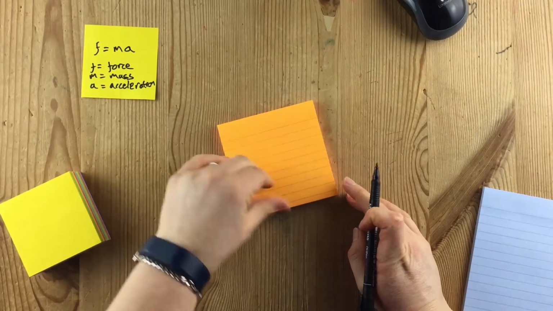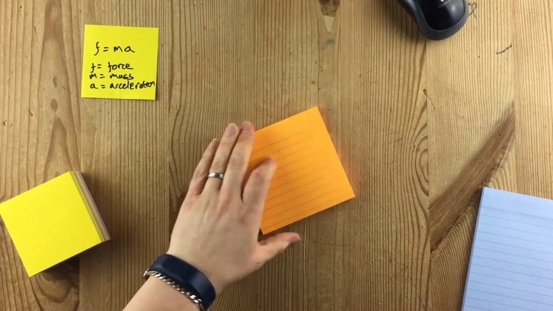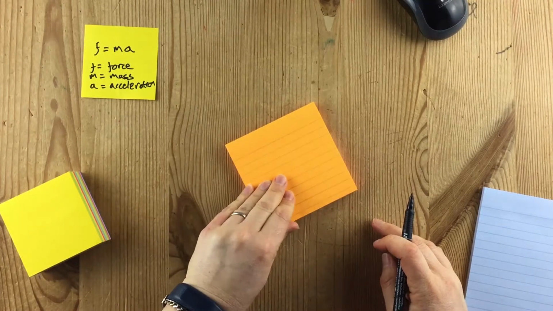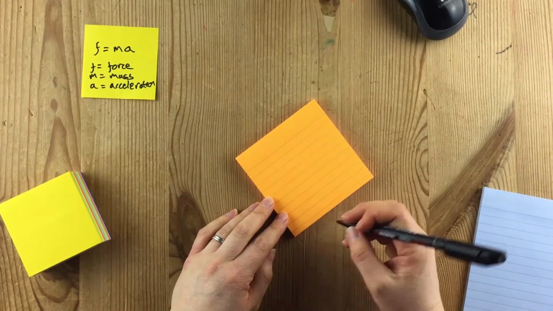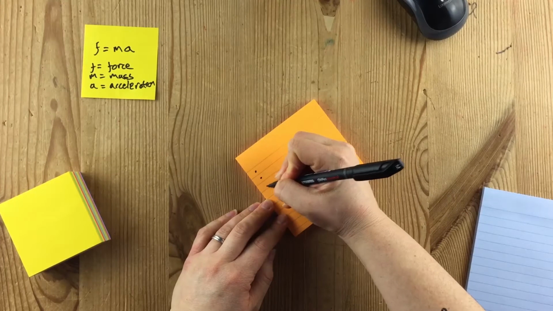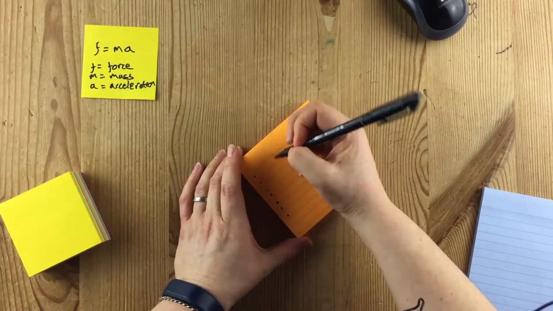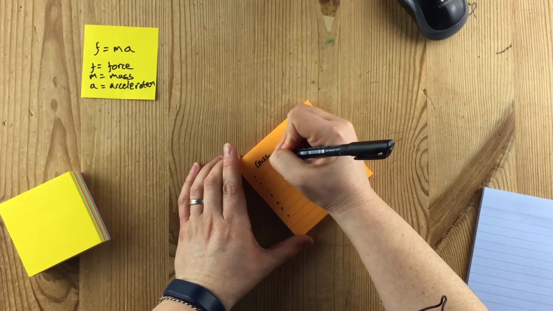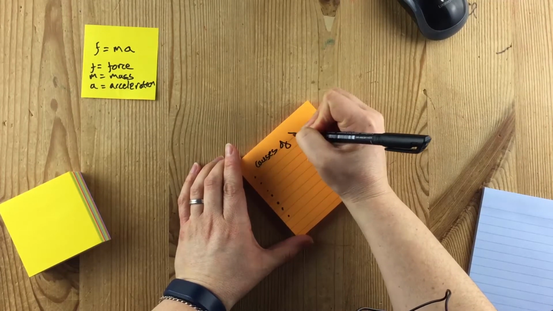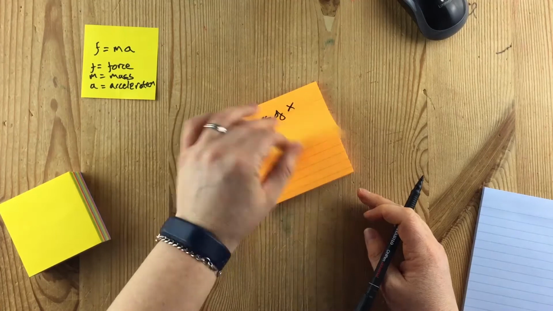Now I like these ones with the lines on because you can use these a bit more like index cards, so you could put bullet points down the side of different things you needed to remember, such as causes of something. Okay, so that's really cool.